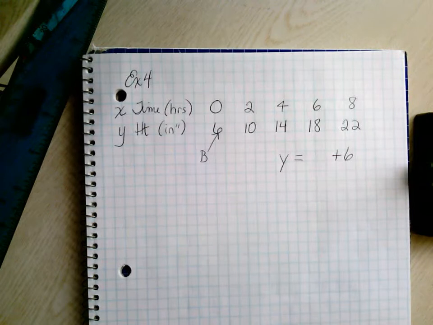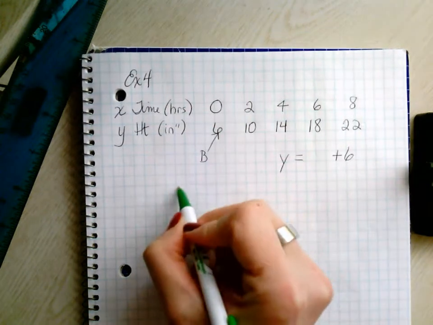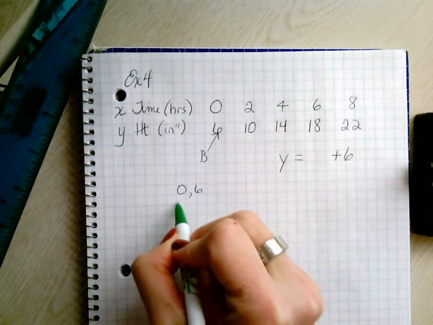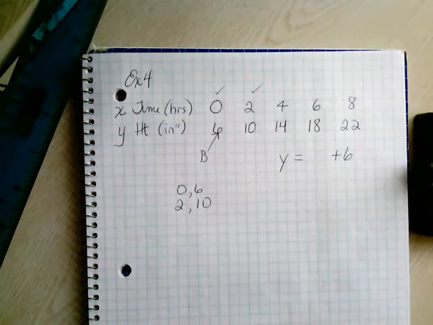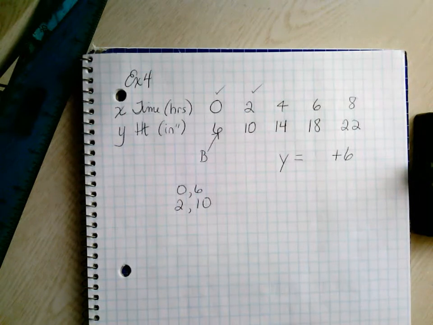Slope. How am I going to find slope? Take 2 pairs and subtract. So I'm going to do the easy ones, (0, 6) and (2, 10). I took the first 2 because they're small, and small minds like me need little numbers.